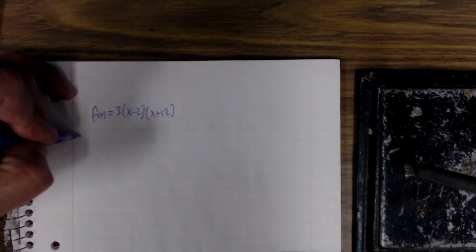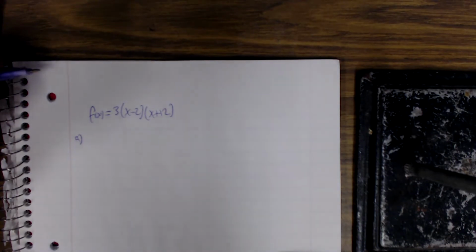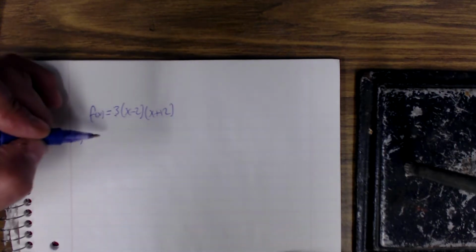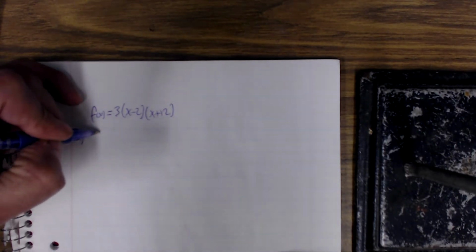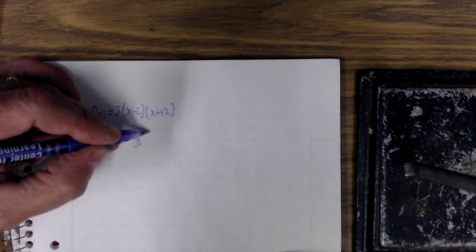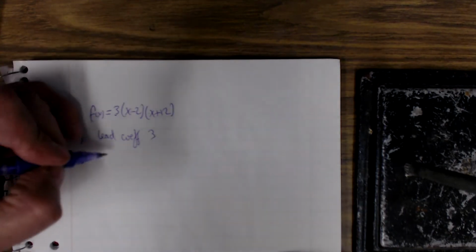Part A simply asks for the leading coefficient and the degree. The leading coefficient is this number right here, which is 3. And we know it's degree 2 because if I multiplied it out, it'd be x squared.